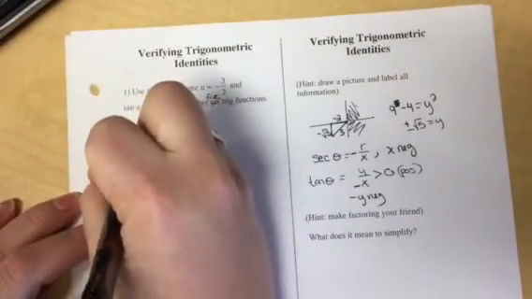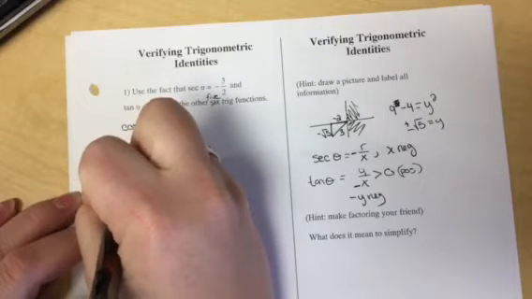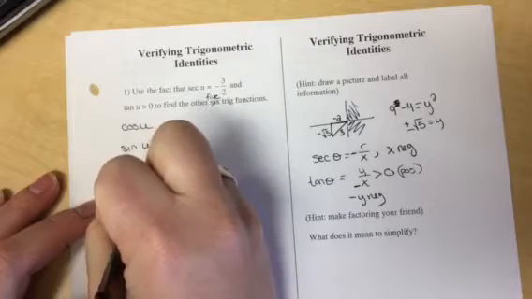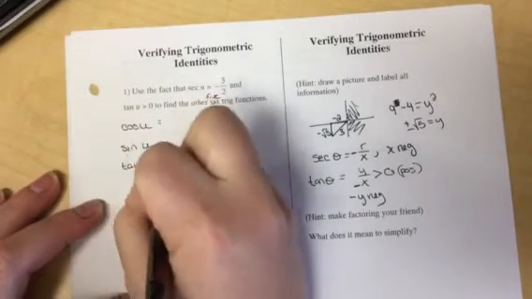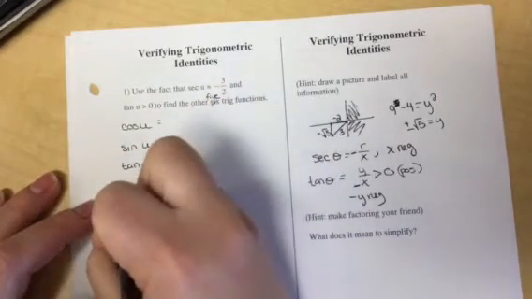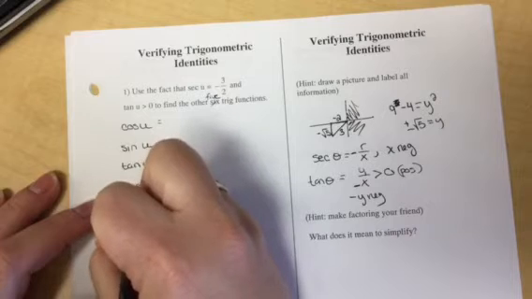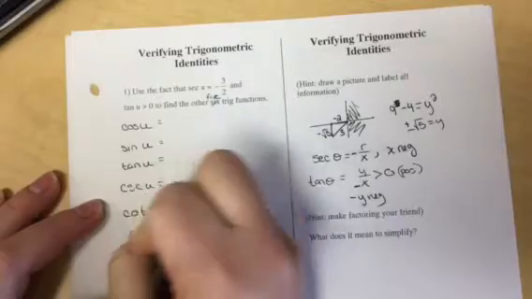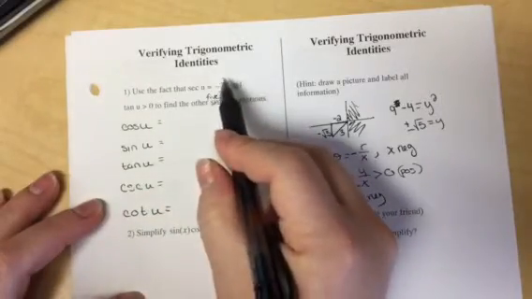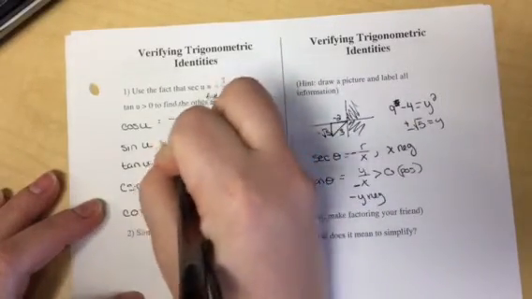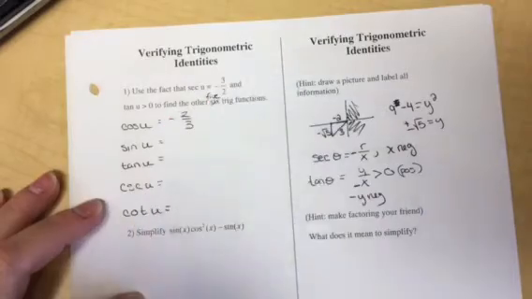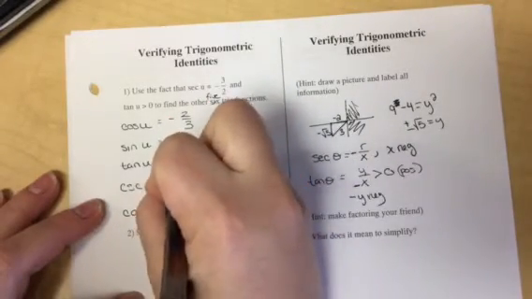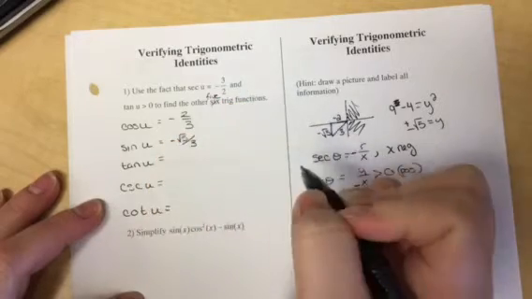So cosine u, sine u, tangent u. We already know secant, so cosecant u and cotangent u. If secant is -3 over 2, then cosine is -2 over 3. Sine is y over r, so -√5 over 3.